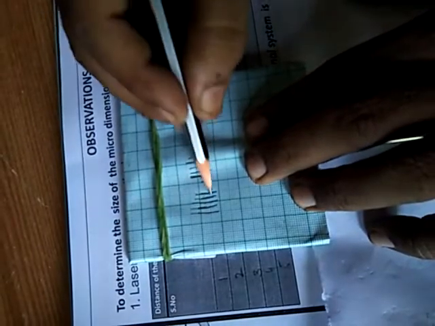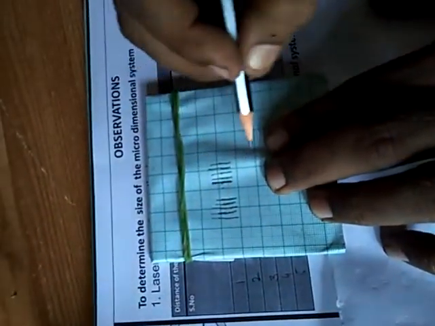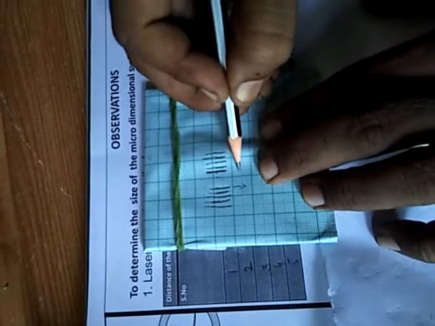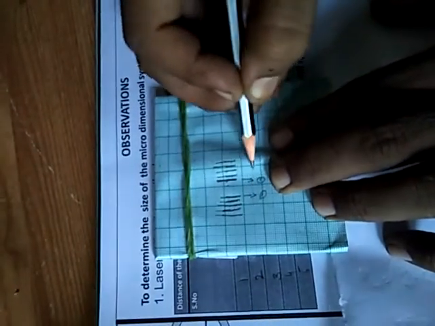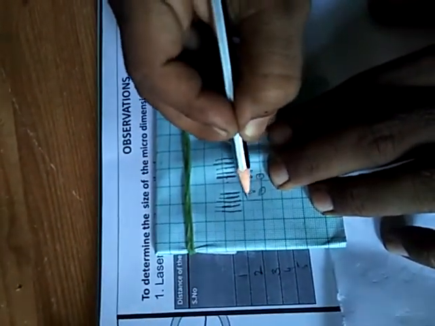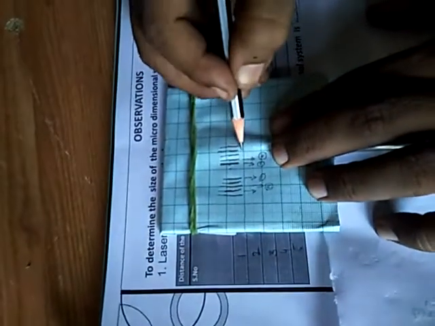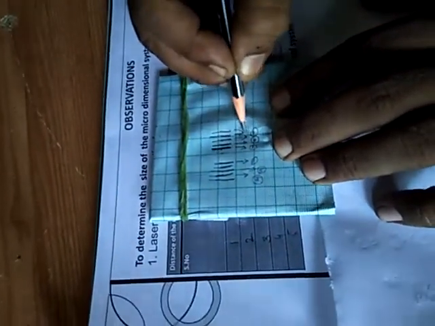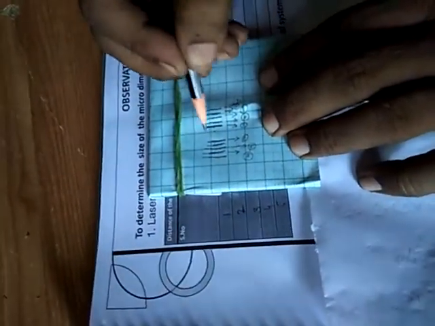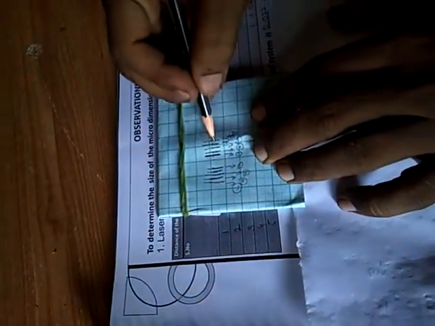Now this is the diffraction fringe pattern recorded on the screen or the graph paper. Now here in the diffraction pattern, we can observe that these two fringes correspond to the first order minimum on either sides of the central maximum. These two diffraction fringes indicate the second order minimum on either sides of central maximum, and these fringes indicate the third order minima on either sides of central maximum, and the other fringes correspond similarly to the fourth order and fifth order fringe patterns, minima on either sides of this central maximum.